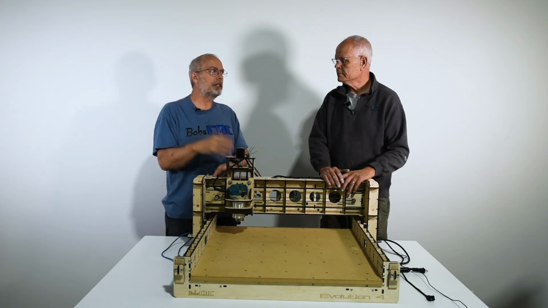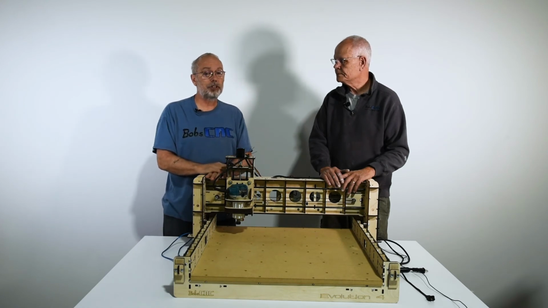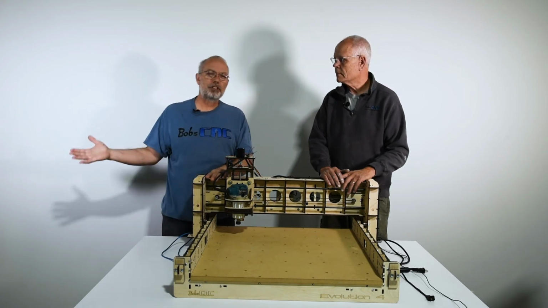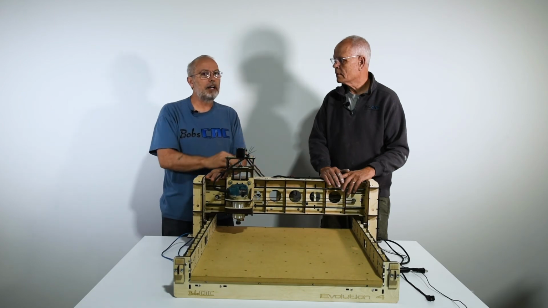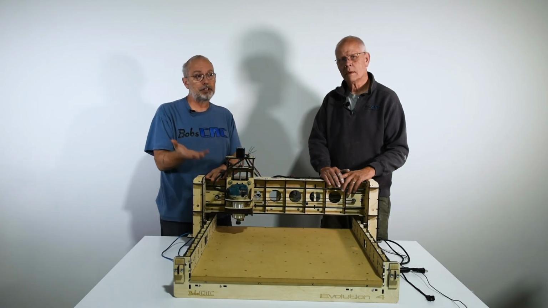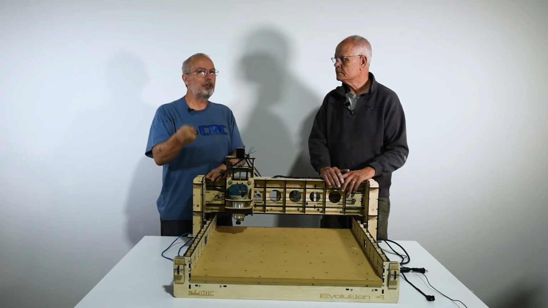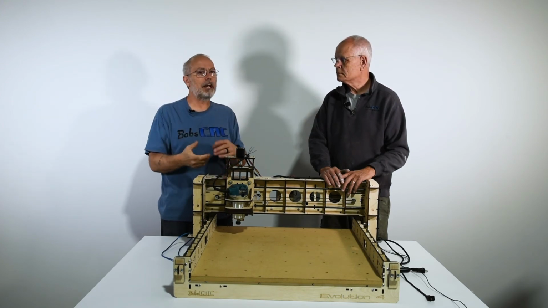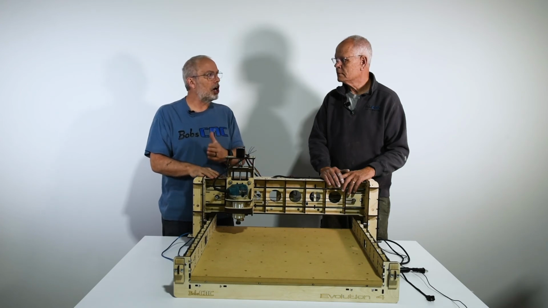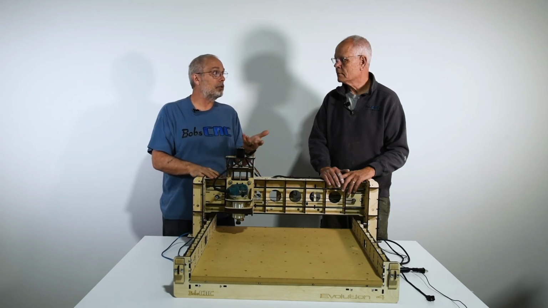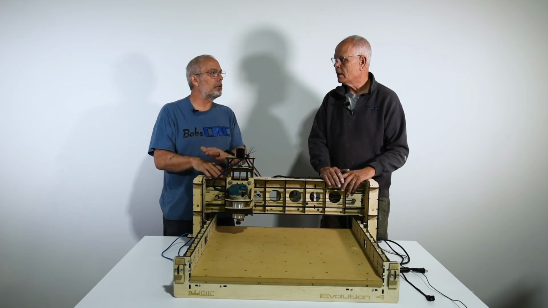This means really and truly you've changed your firmware setting. There's an easy way to just go all the way back to the start. It's typing in that same location, in the command text box in the console window of the UGS application, you can type in $RST=$, and all the firmware will be set back to your start.